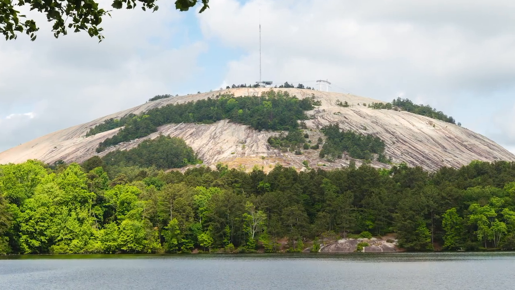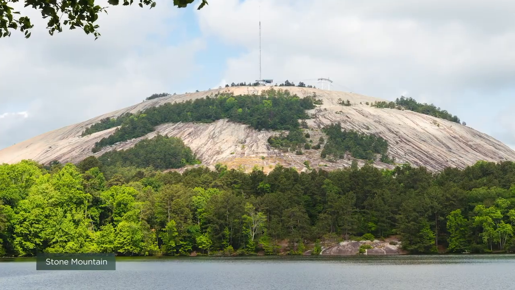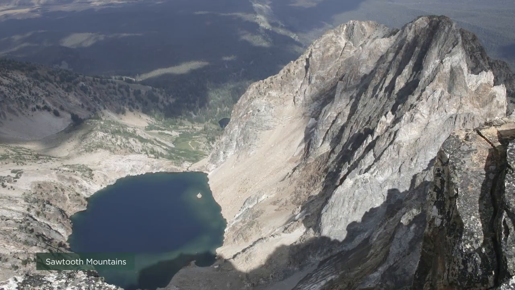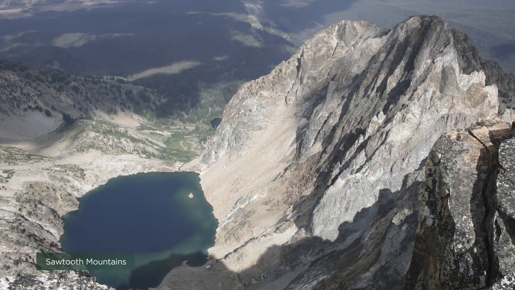Spectacular examples include Stone Mountain, Georgia, the Black Hills of South Dakota and Wyoming, and parts of the Sawtooth Mountains in Idaho. Of course, what's totally cool is that 6 to 12 miles of overlying rock were first removed through erosional processes. Building a mountain by removing that much material is just crazy.